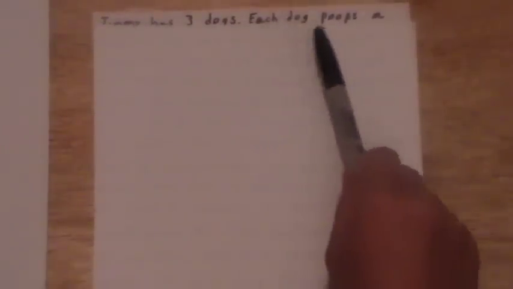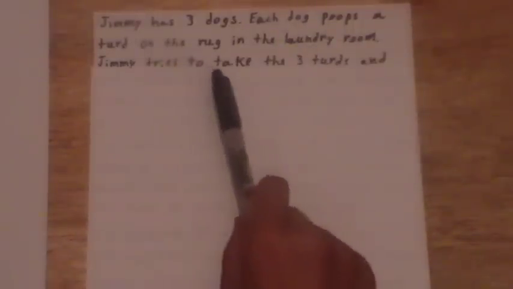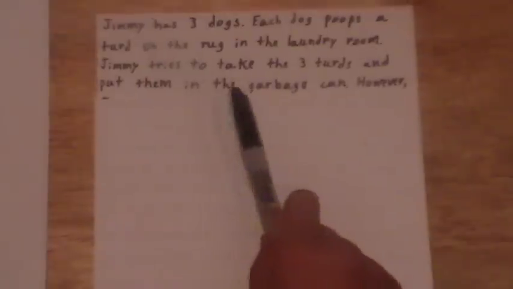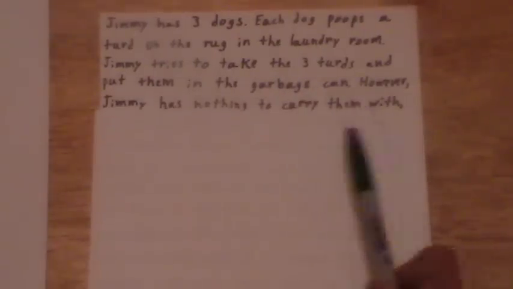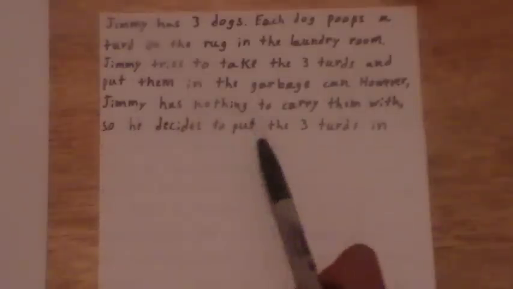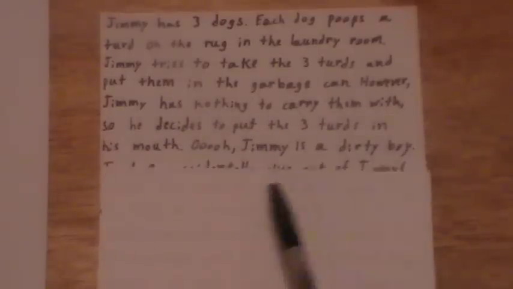Okay, so the question starts off, Jimmy has 3 dogs. Each dog poops a turd on the rug in the laundry room. Jimmy tries to take the 3 turds and put them in the garbage can. However, Jimmy has nothing to carry them with, so he decides to put the 3 turds in his mouth. Ooh, Jimmy is a dirty boy.